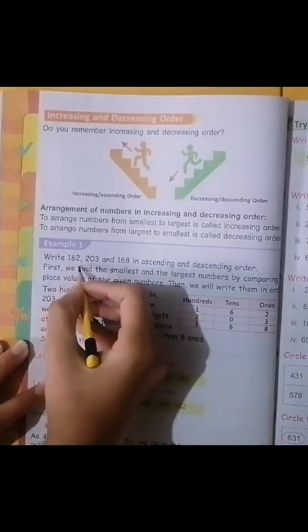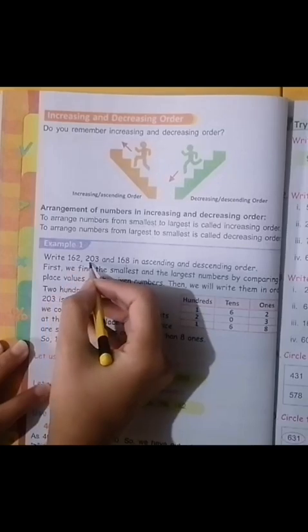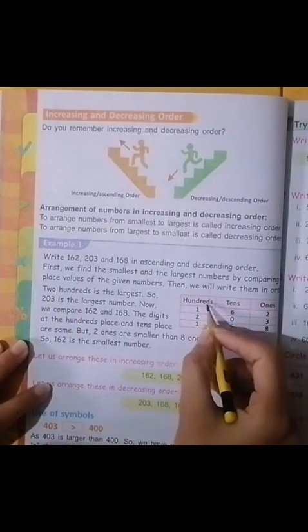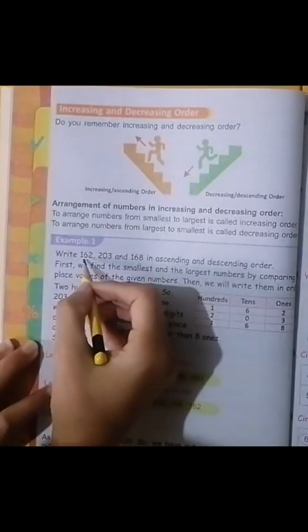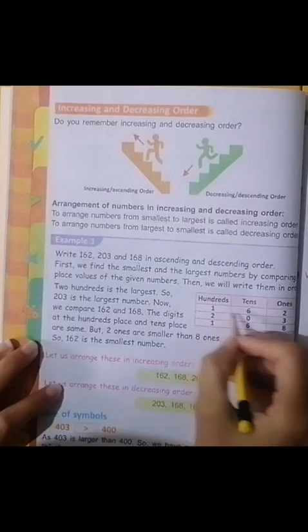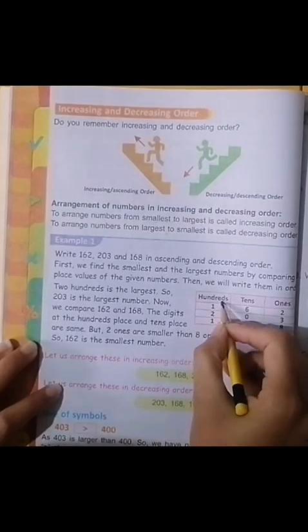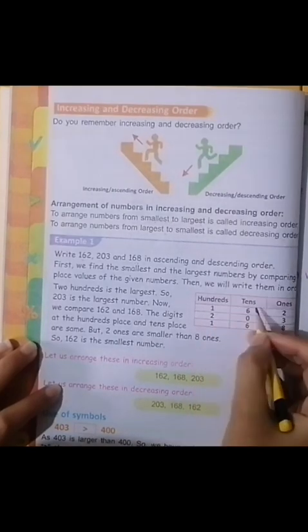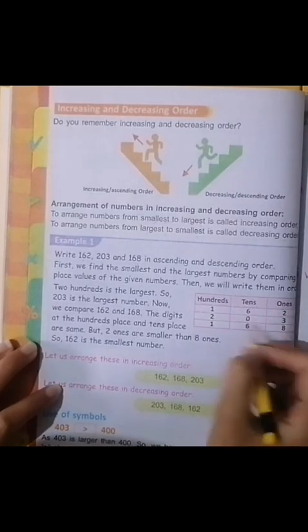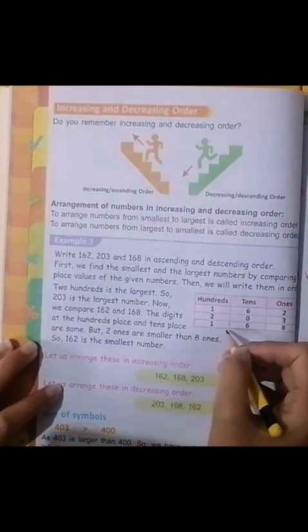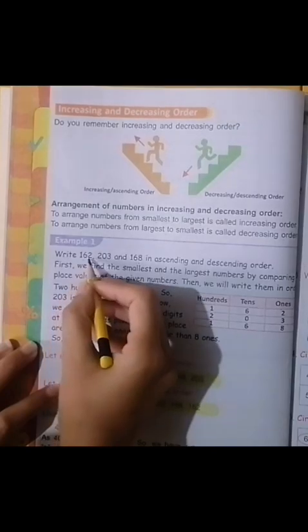First of all, to compare any numbers we have to place them in a place value table, okay. As these three numbers are three-digit numbers, the place value will start from hundreds, then tens and ones. This is a place value table, and now one by one we are going to put the values of these numbers in this place value table, okay.